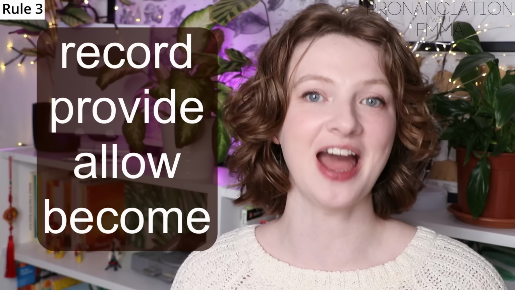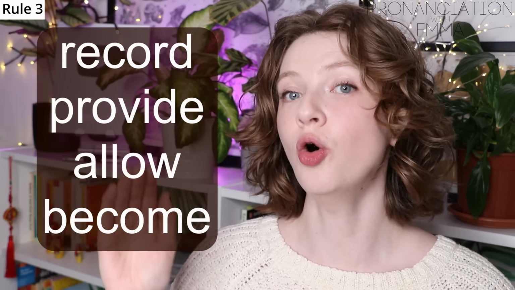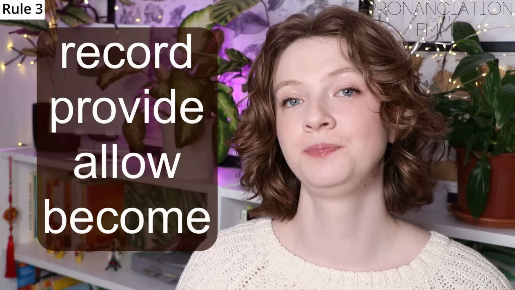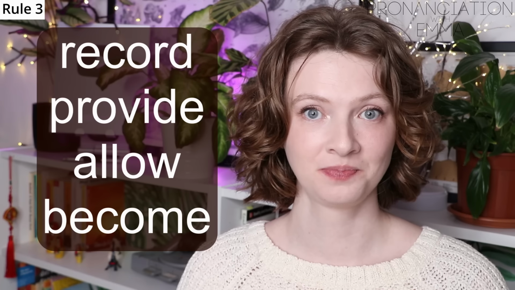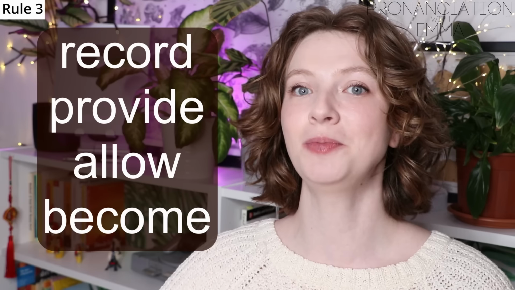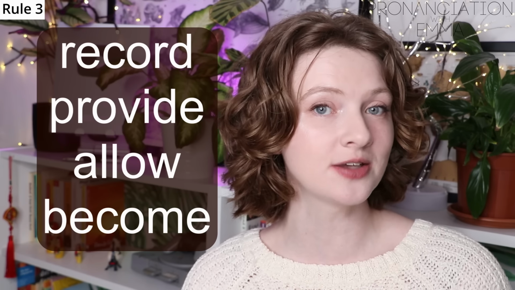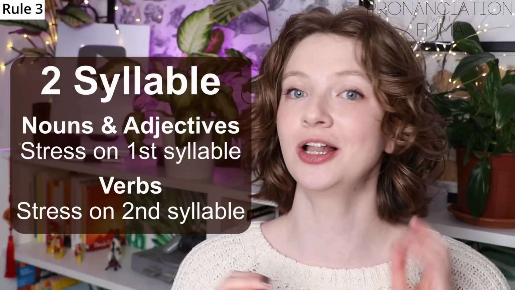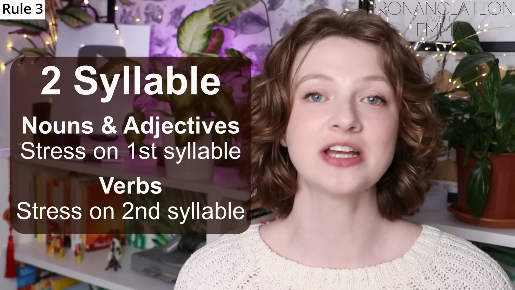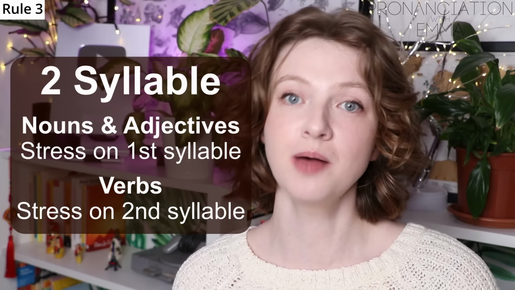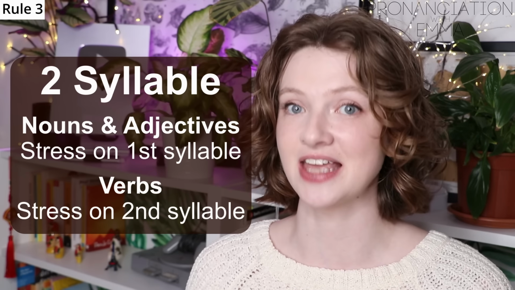Rule number 3. Take a look at these words and think about what they have in common this time. Record, provide, allow, become. They are all verbs. They are all 2-syllable verbs. And where does the stress go? On the second syllable. So when you have 2-syllable nouns and adjectives, the stress tends to go on the first syllable. However, if it's a 2-syllable verb, the stress tends to go on the second syllable.